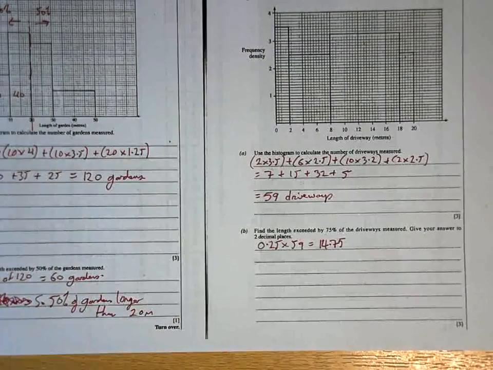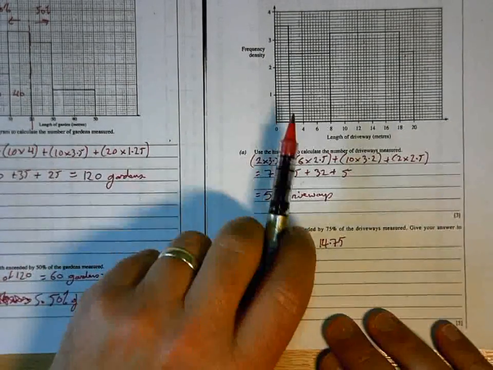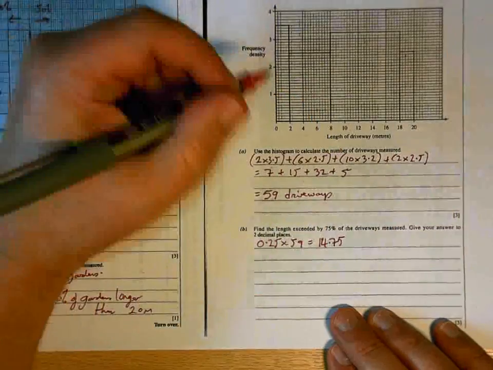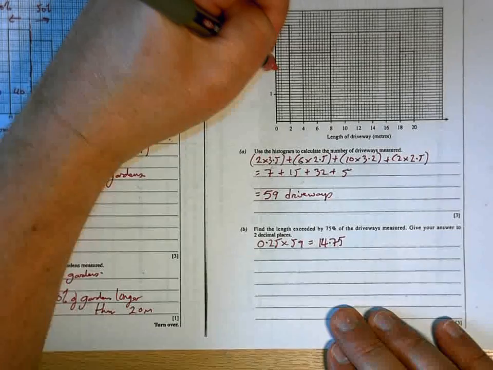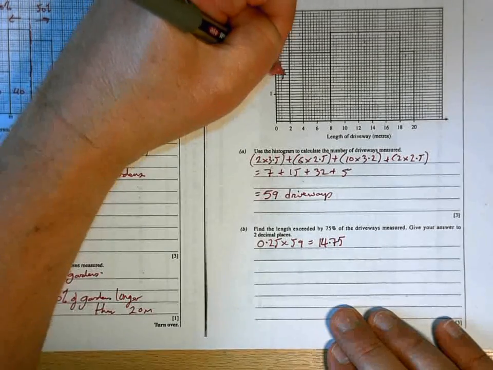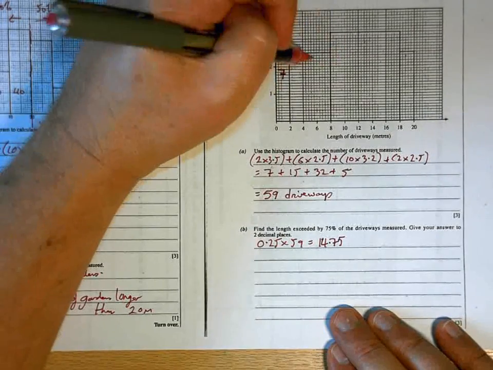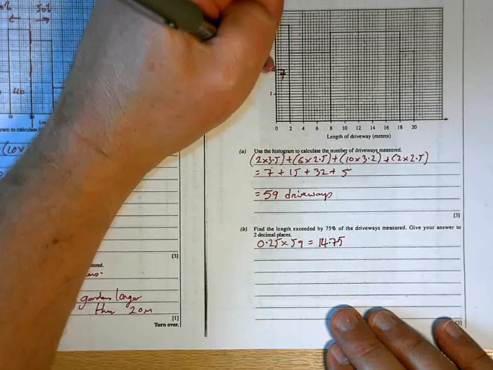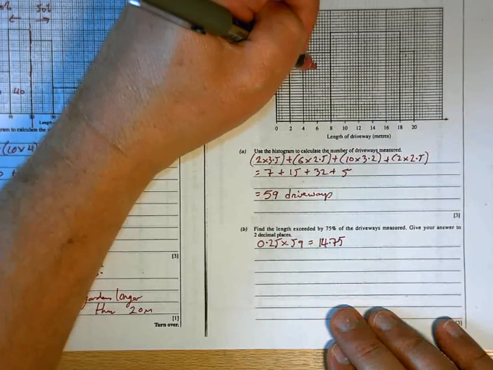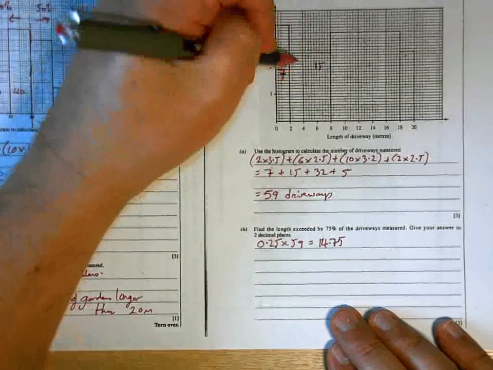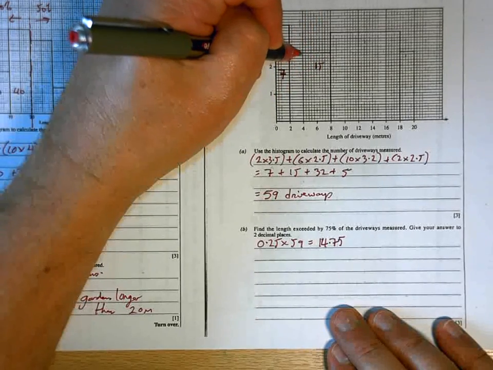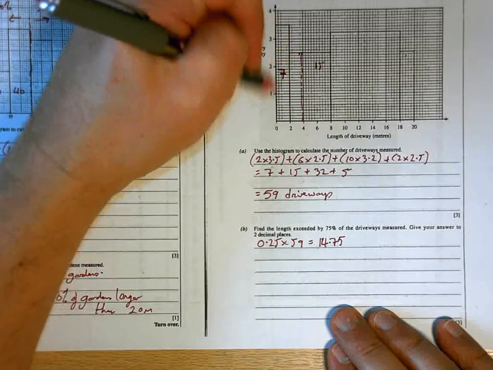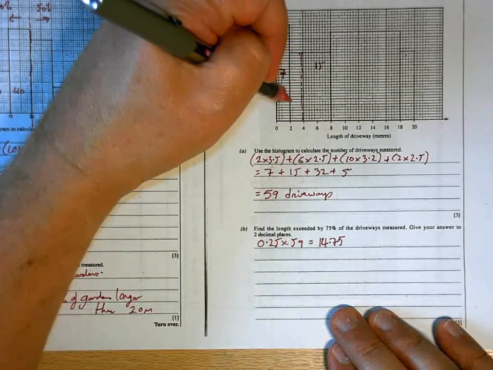I need to find out the position between the 14th and 15th driveway. I know there are 7 in there, and I know there are 15 in there. So somewhere in between is what I need to work out.